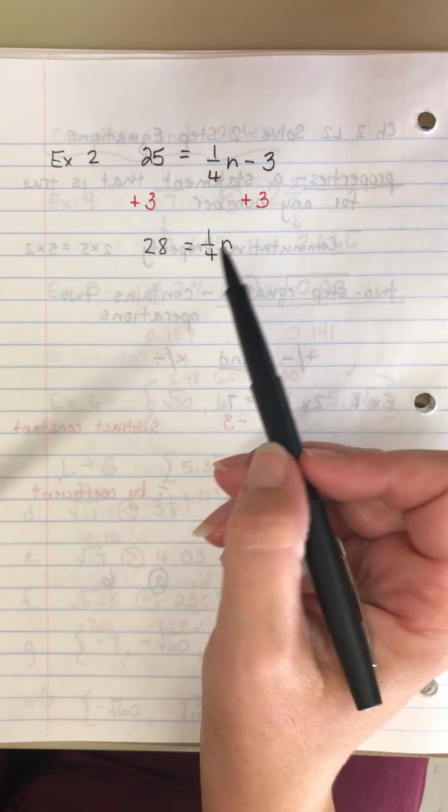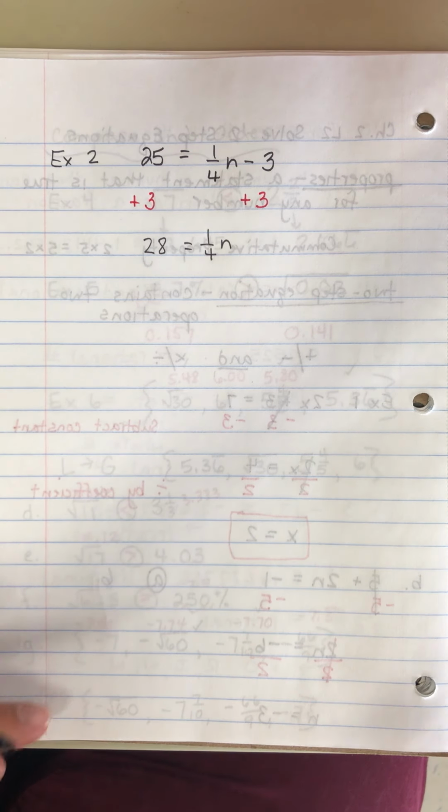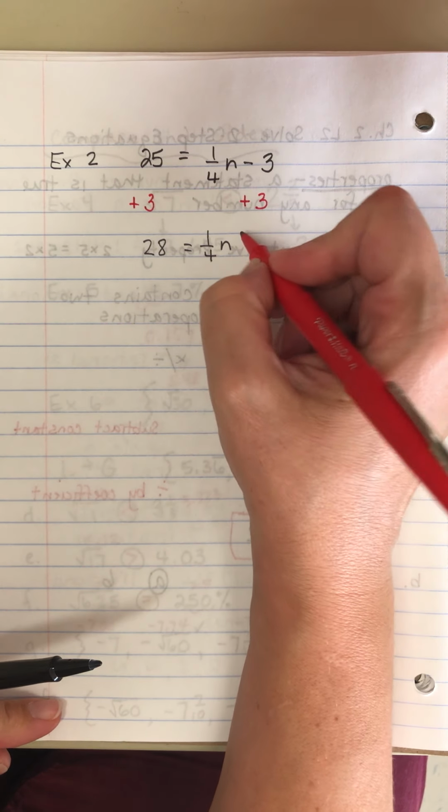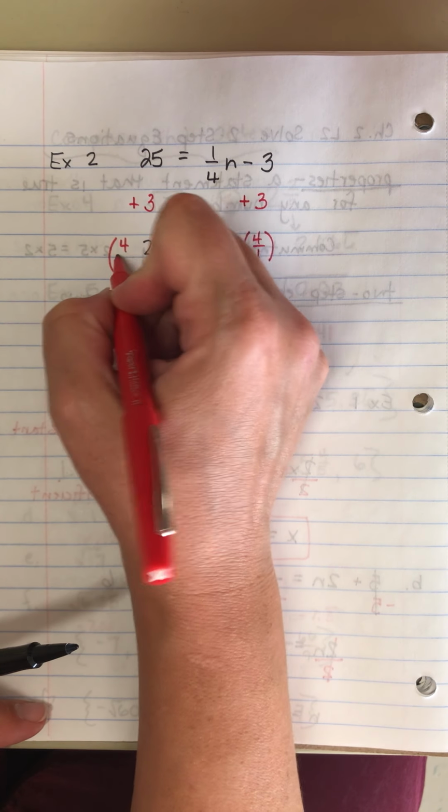So this is technically a multiplication problem. I need to use division to solve it. In order to divide fractions, I multiply by the reciprocal. The reciprocal of 1/4 is 4/1, on both sides of the equation.